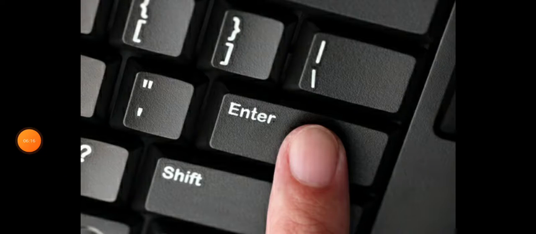Okay. Next is enter key. Well, enter key is used to start a new line. A keyboard has two enter keys. Enter key can be of different shapes. Now, as you know, enter key is used to go to the new line.